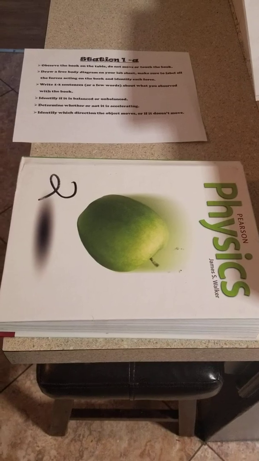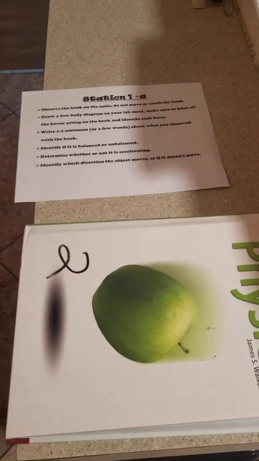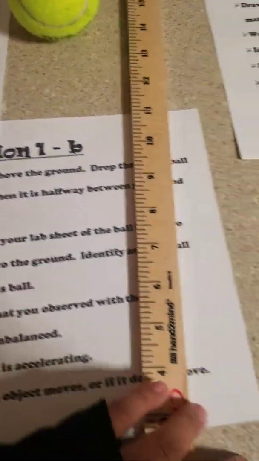Okay, I'm going to keep going. You're more than welcome to pause any station and rewind it whenever you need to when we get to that station. But this is station 1B. Let's read the directions for 1B.